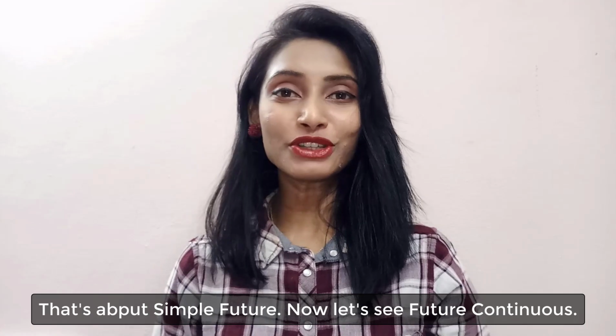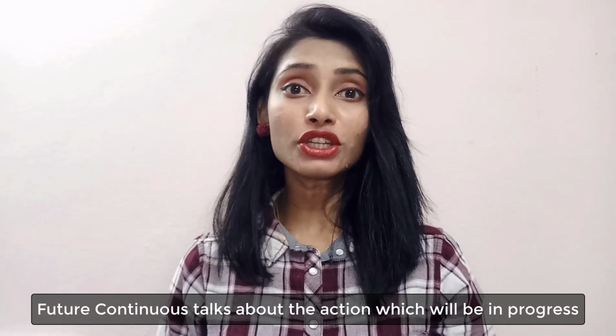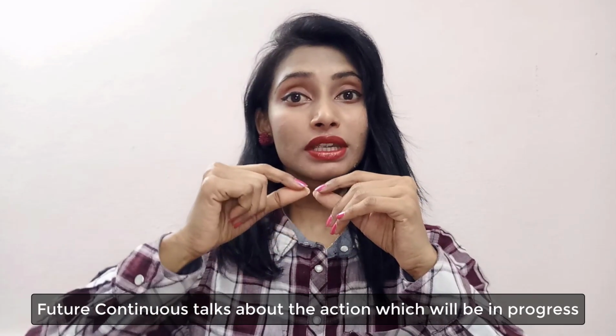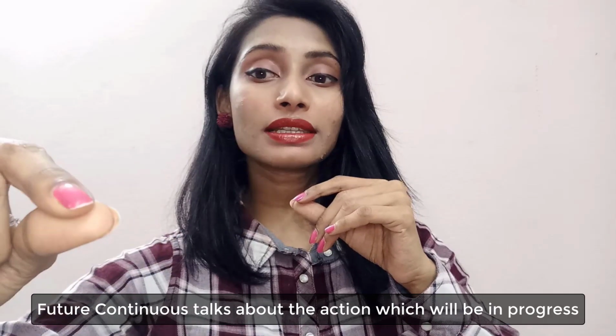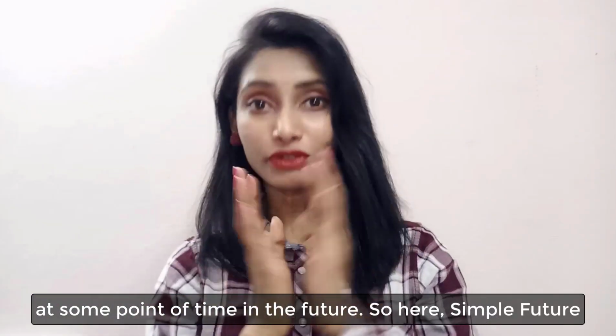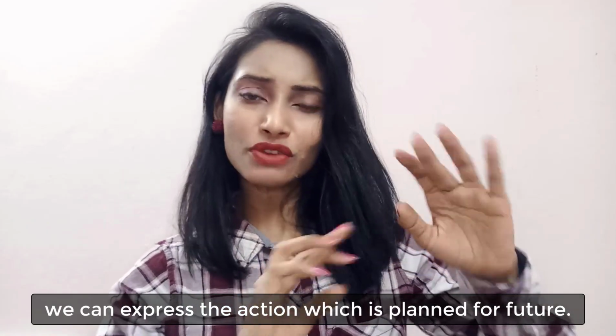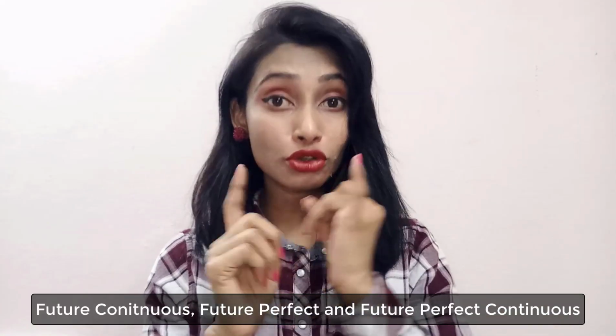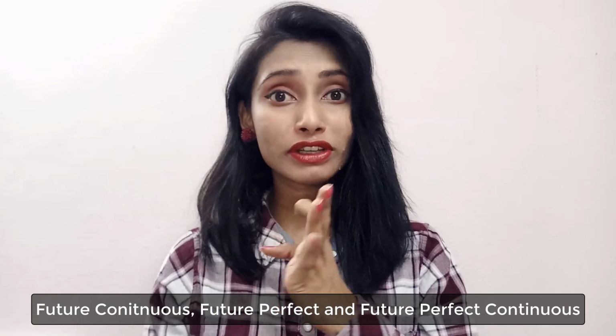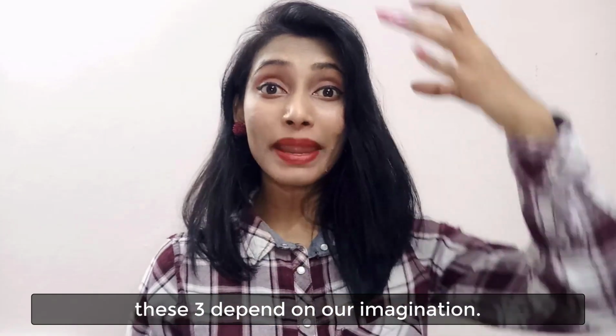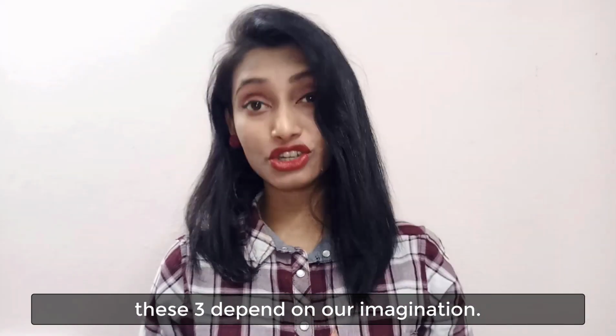Now let's see future continuous. Future continuous talks about the action which will be in progress at some point of time in the future. So here, simple future we can express as the action which is planned for future. But future continuous, future perfect, future perfect continuous, these 3 depend on our imagination.